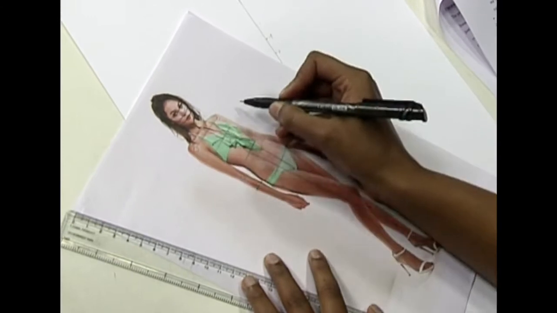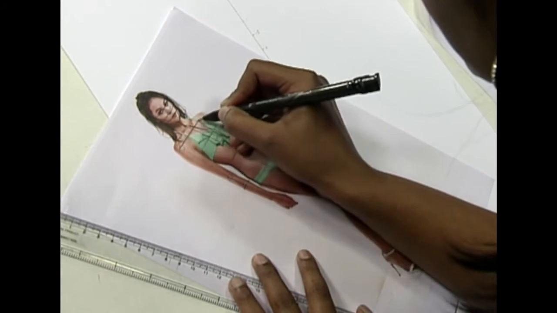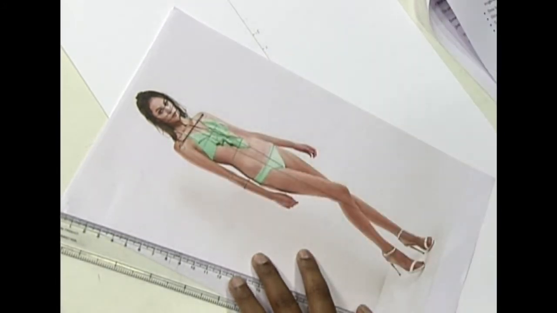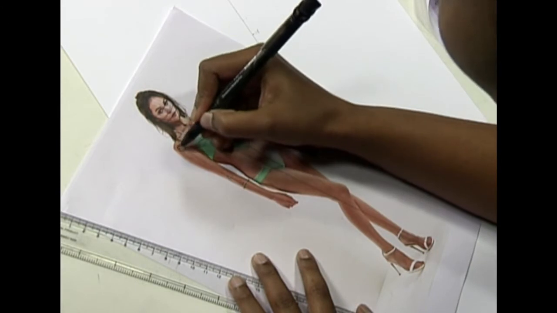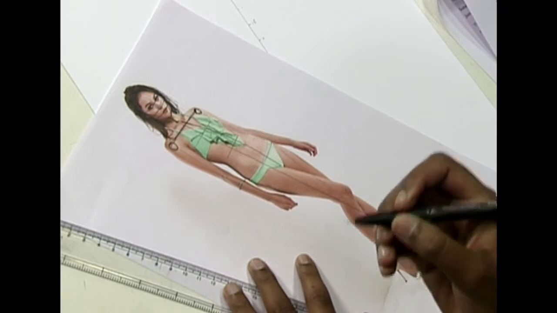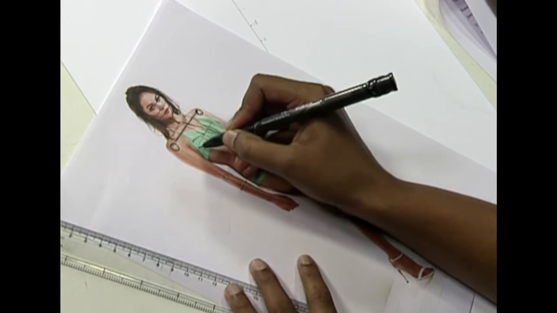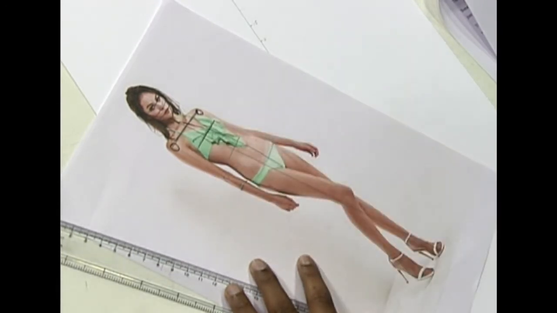Now, you will go ahead and trace the angle of the shoulder, angle of the bust line, angle of the waistline and the angle of the hip line. So, the angle of the shoulder is slightly tilted downwards. So, we are just tracing the angle of the shoulder. We will also mark the shoulder joints on either hand. The angle of the bust is also tilting slightly downwards. So, the bust line will also be tilting downwards.